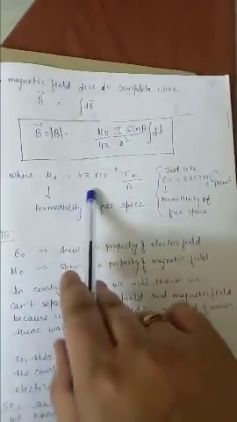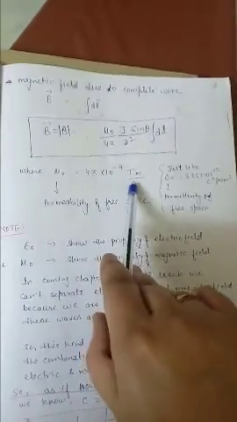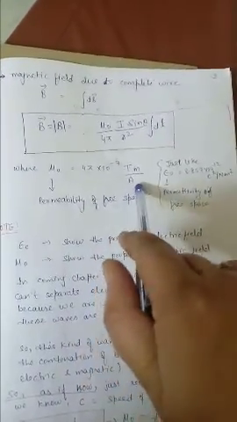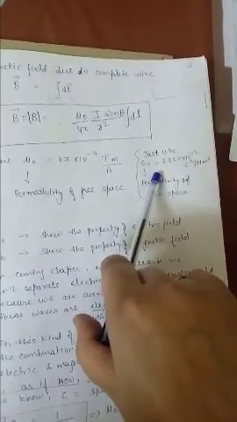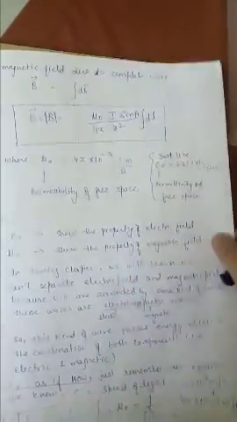Here the value of mu naught is 4 pi into 10 to the minus 7 Tesla meter per ampere, right? And mu naught is the permeability of free space, just same as epsilon naught, which you have already studied in your first chapter, which is the permittivity of free space.